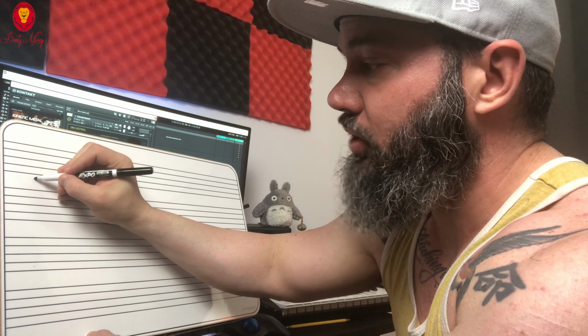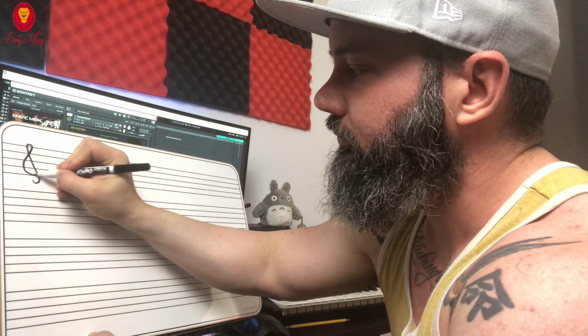Here's the G clef, or treble clef as we call it. And you'll notice I circle the G line. That's why it's called the G clef, okay? And now we're going to put the bass clef down. Bass clef goes here. You'll notice those two little dots, that is where the F lies.